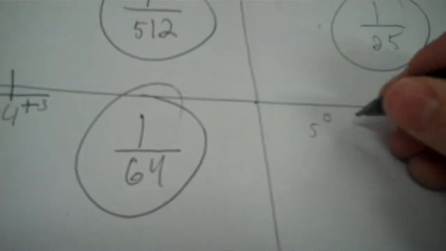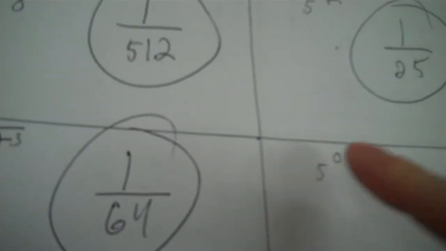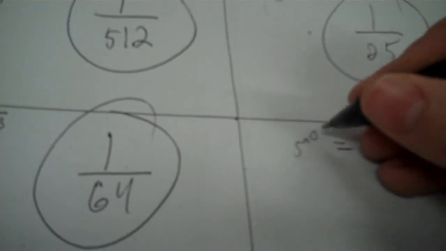Now, here's another little key thing. How do you do a 0 power? Anything to the power of 0. I don't care what that number is. It could be 5, 1,000, 2 million. Anything when raised to the 0 power is 1, okay?